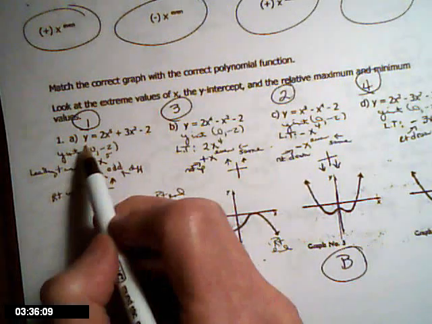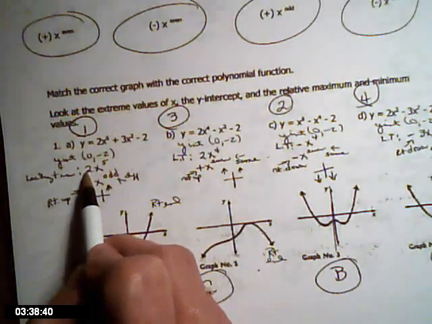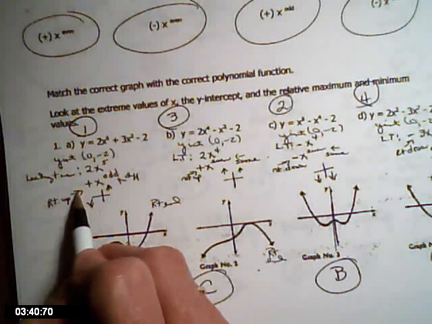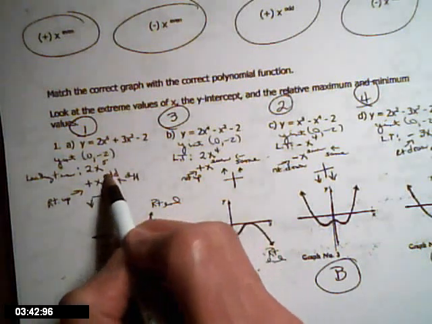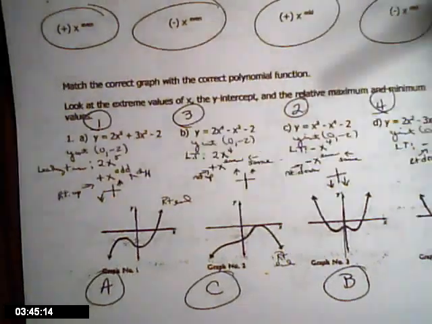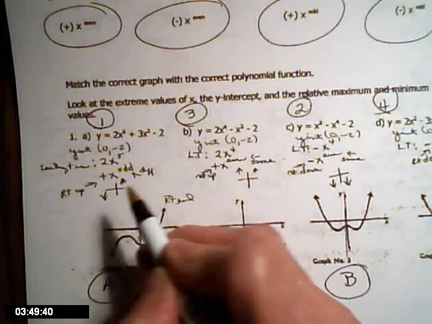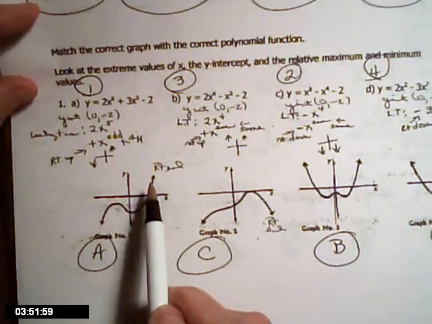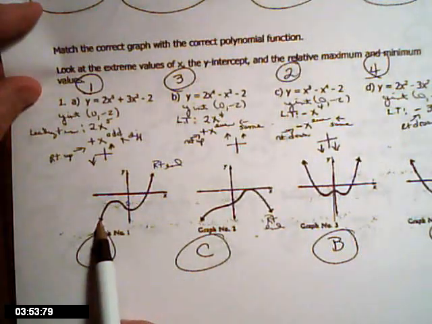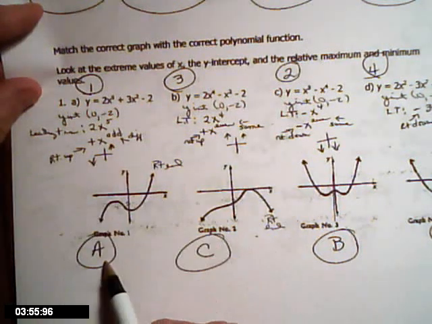If I look at 2x to the 5th, I have a positive 2, which says the right end's going to be up. The odd says the ends would be different, which means if the right end is up, the left end has to be down. So I'm looking for a graph such that right end is up, left end is down, and that is A.